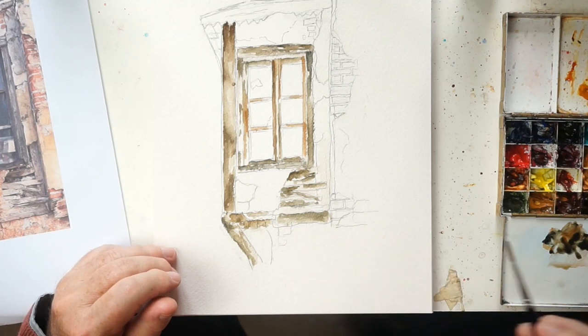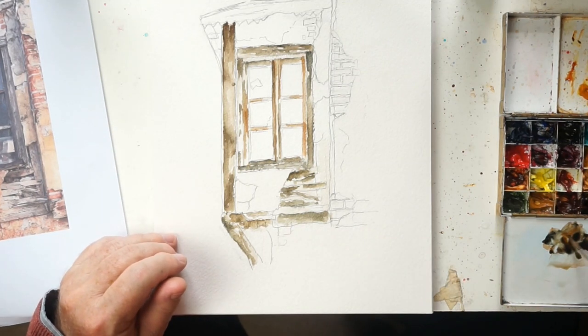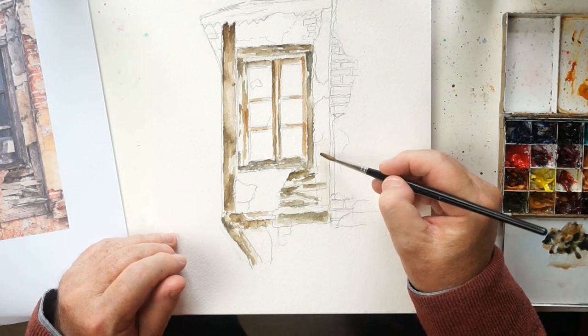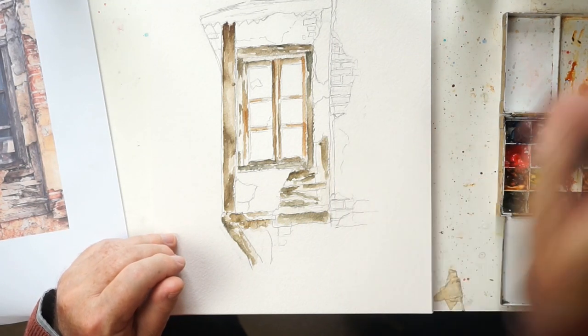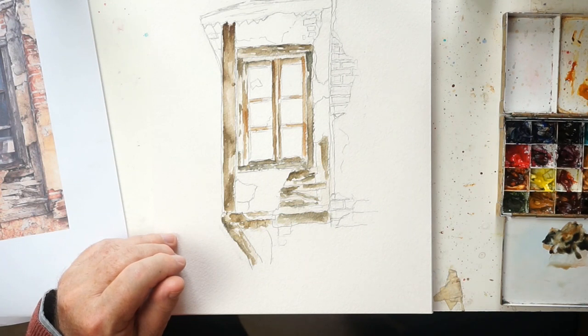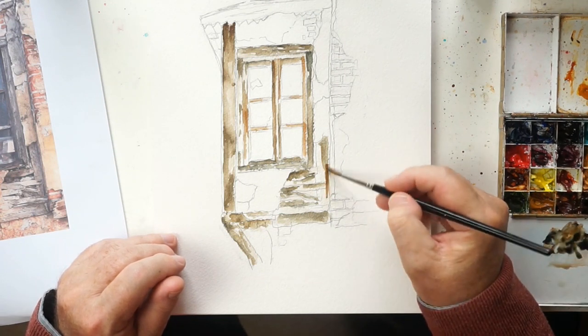So using quite a small brush, and we've got this vertical timber coming down here. And this timber is a little bit more brown than blue, so I'll just add a little bit of pure burnt umber.